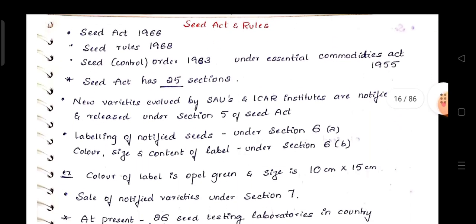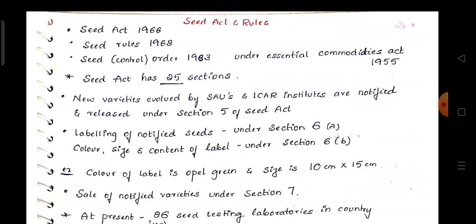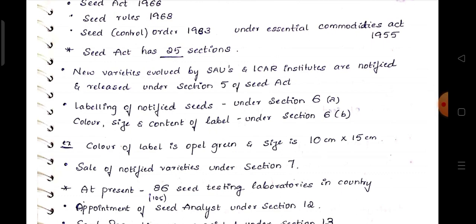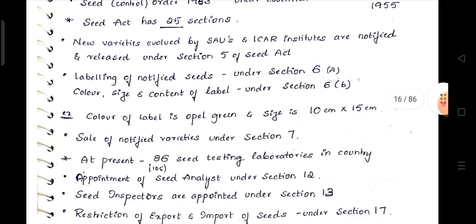Seed Act and Rules, I have already discussed about it. The things which we have not discussed till now, I'll just give you here. Seed Act has 25 sections. New varieties evolved by SAUs and ICAR institutes are notified and released under Section 5 of Seed Act. Labeling of notified seeds is under Section 6A.